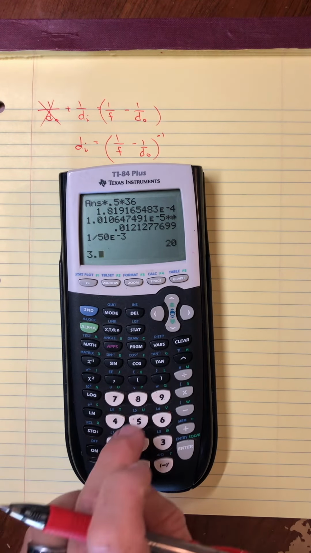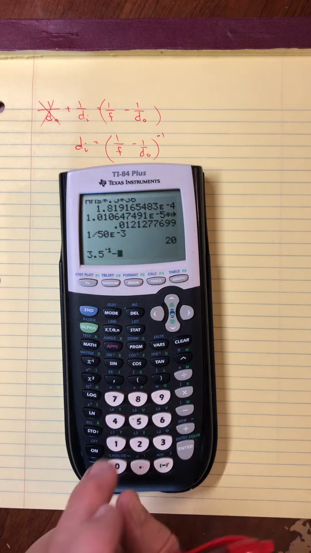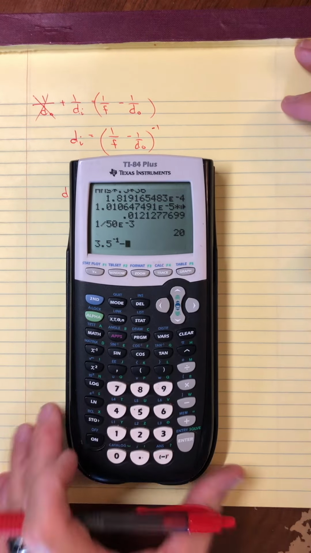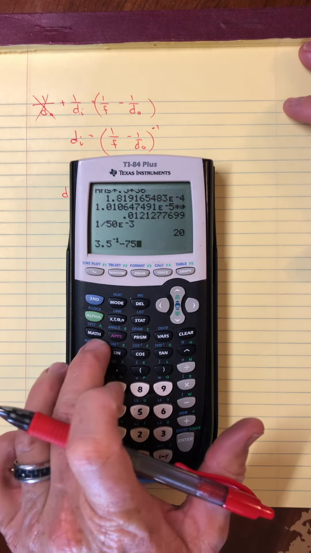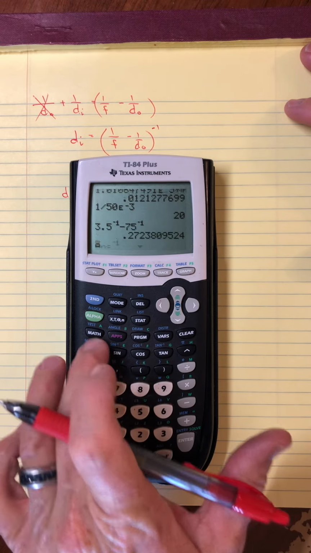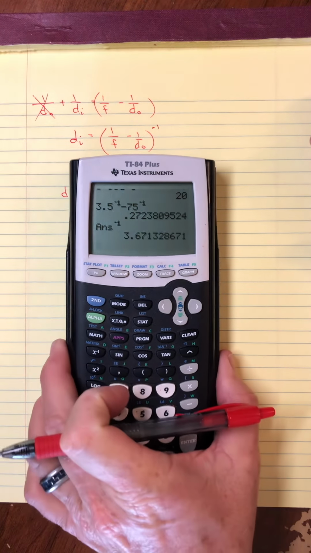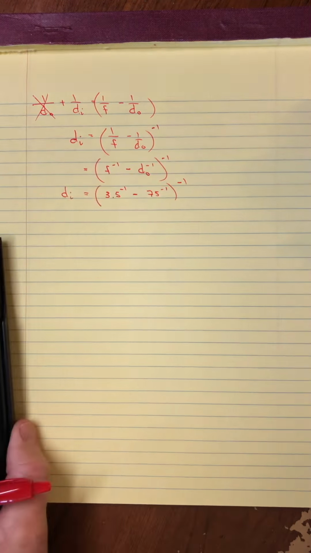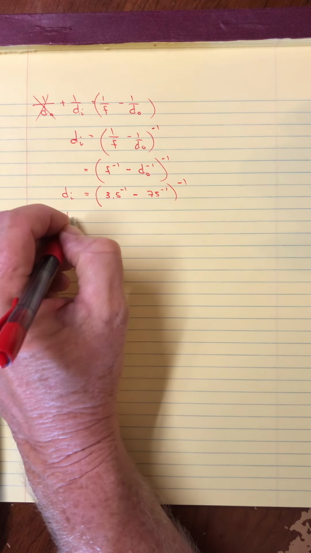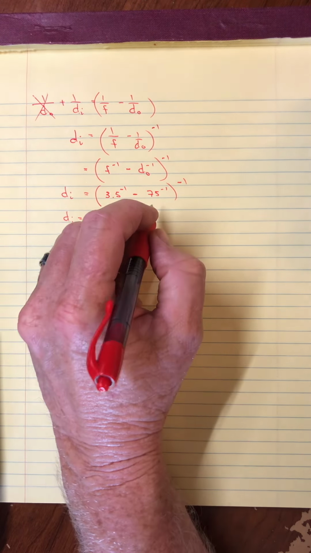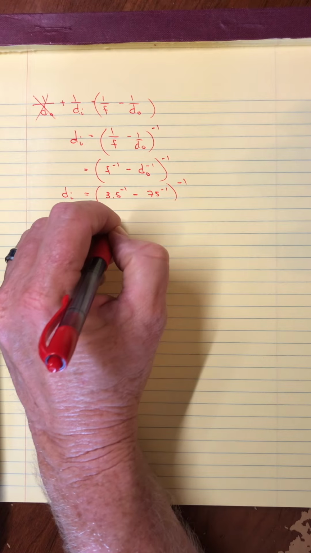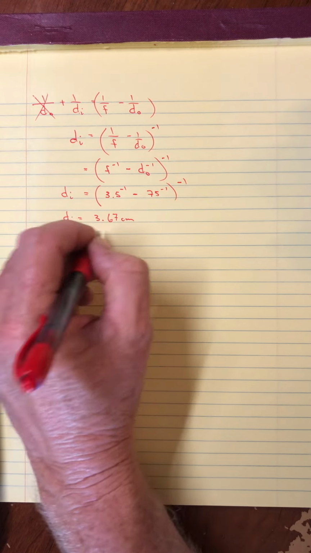So 3.5 inverse minus 75 inverse, enter. Inverse of that. And we're looking at an image distance of about 3.67 centimeters.